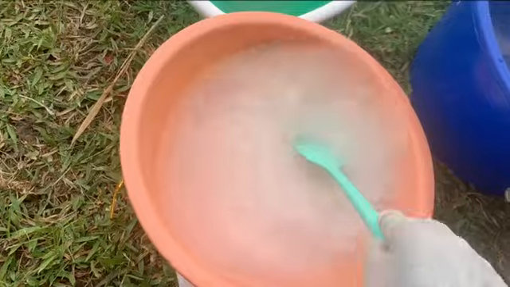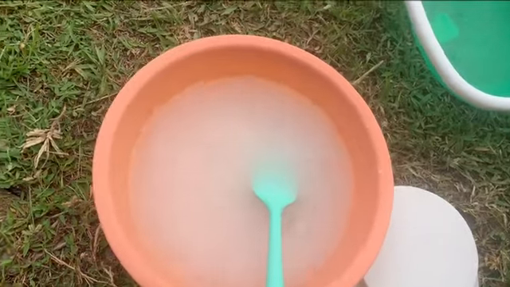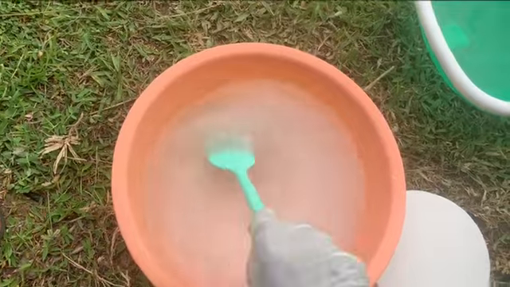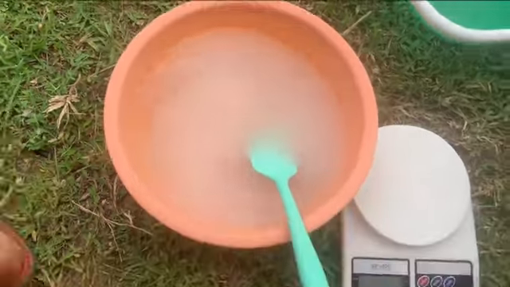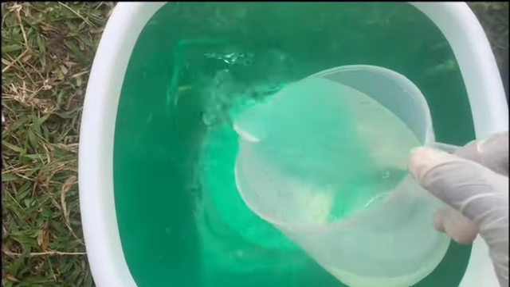This method of soap making is very simple, but it needs some patience. So just be patient with me and watch me to the end so that you get to know the process very well. So I've mixed the caustic soda and it has turned clear. I'll set it aside and then measure my soda ash water and mix my soda ash too.